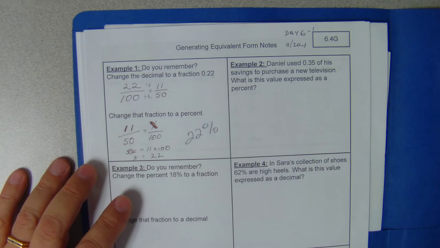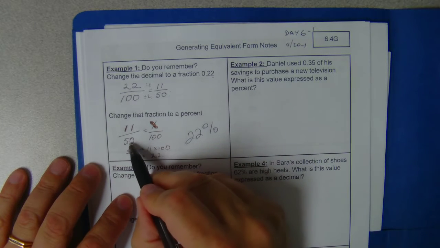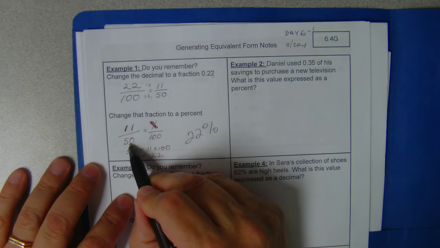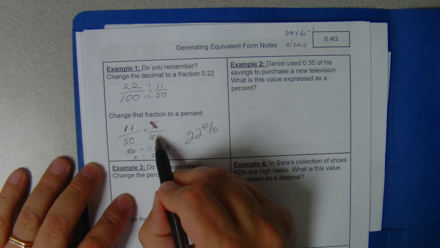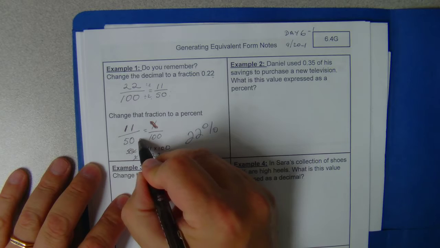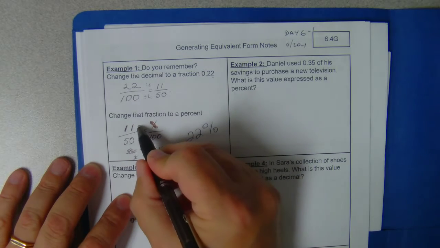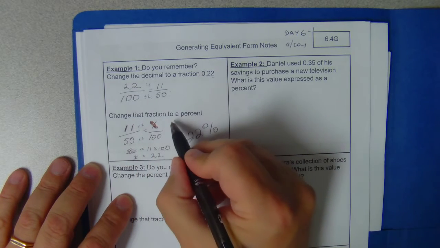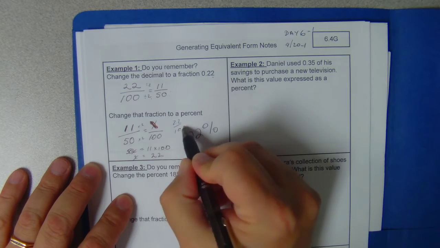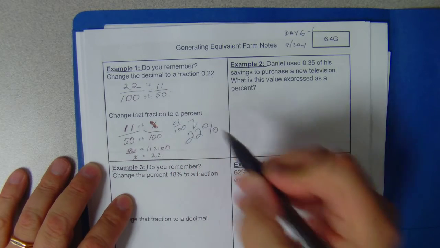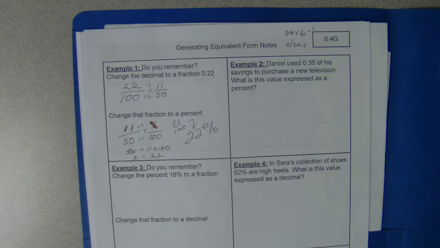Now, the other way that you could have done this was knowing that 50 is a factor of 100, so you could just simply multiply by 2 and 2, and you get 22 over 100 as well, and that also equals 22%.